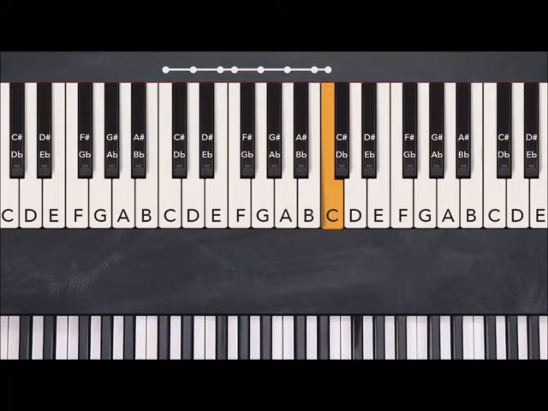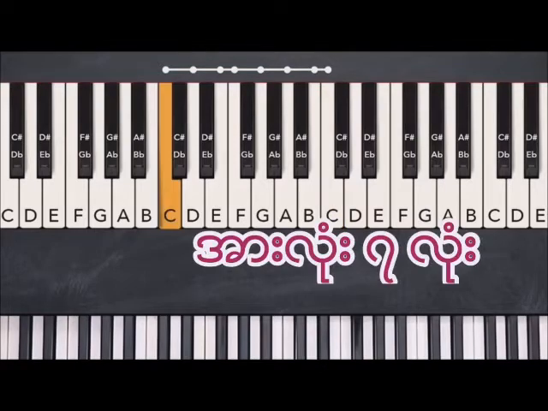And as you know, the notes will repeat themselves after that, so we finished our major scale. It has 7 notes in total. One, two, three, 4, 5, 6, 7.